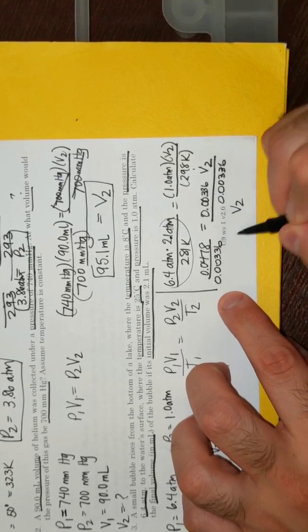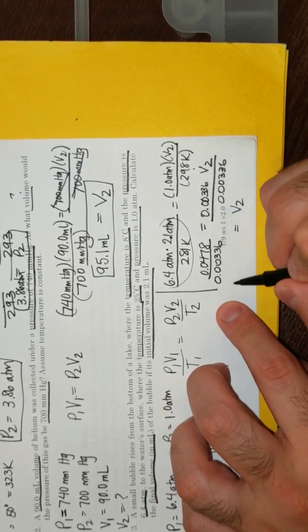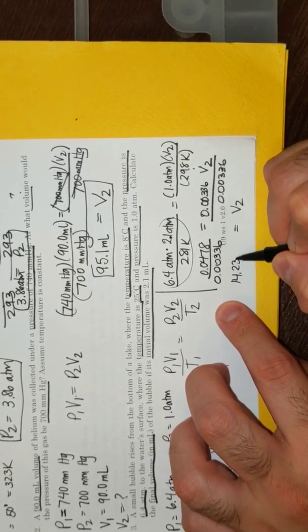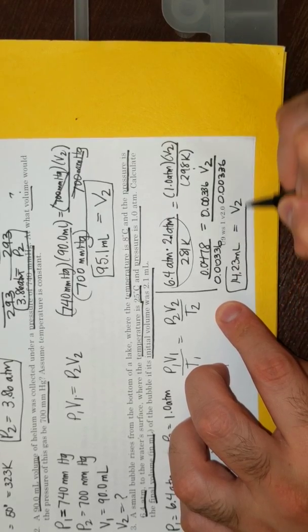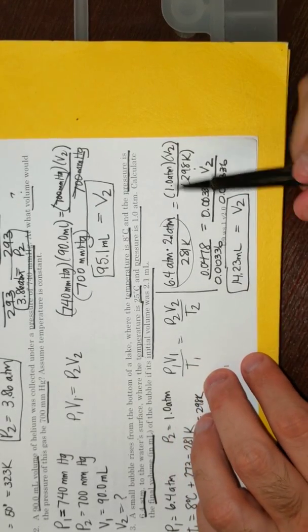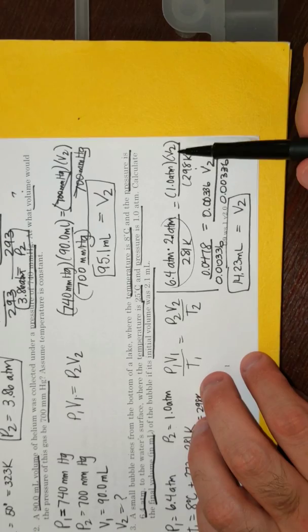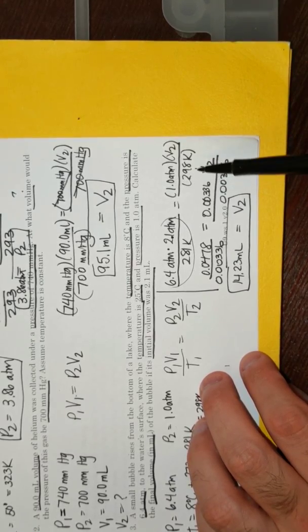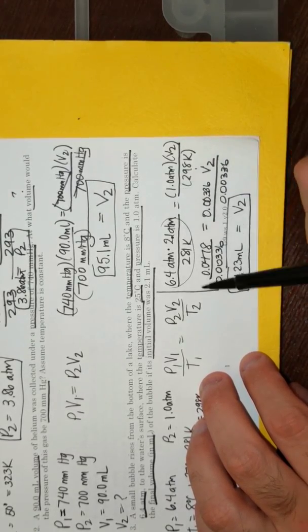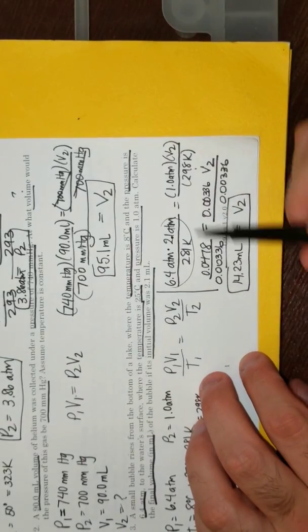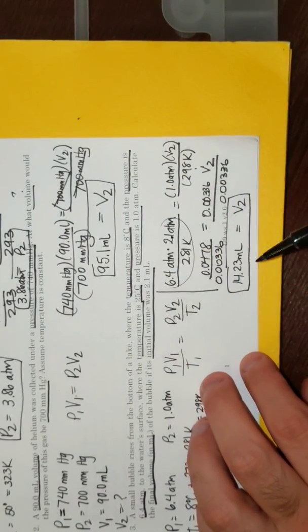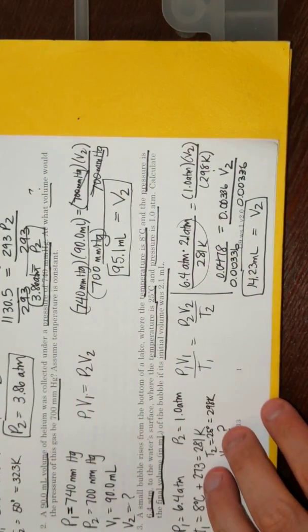So my V2 will end up being 14.23 milliliters. Again, if you have another way of solving for V2 by itself, you could go ahead and do that, maybe multiplying by 298 and then dividing by 1 and then V2 is by itself. I just combined all my terms with multiplication and division.